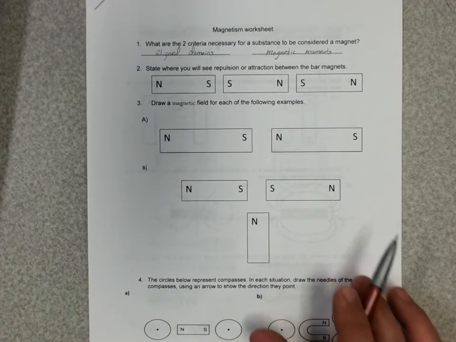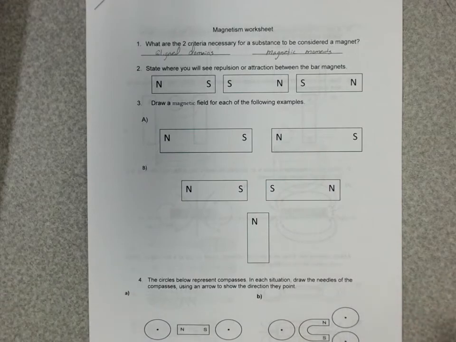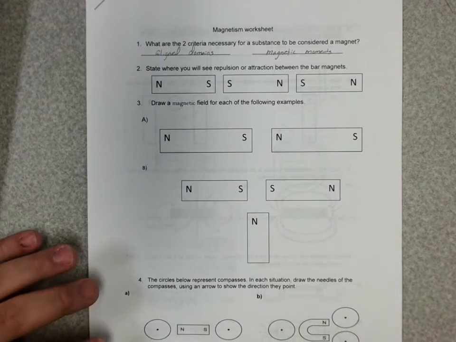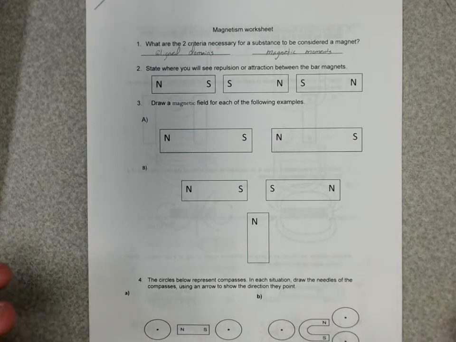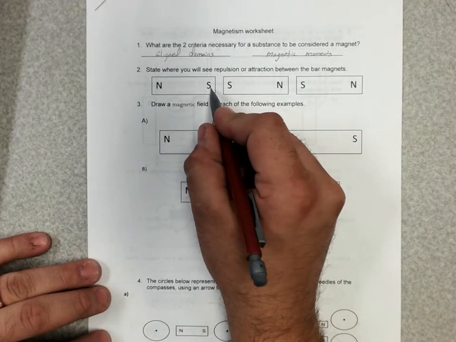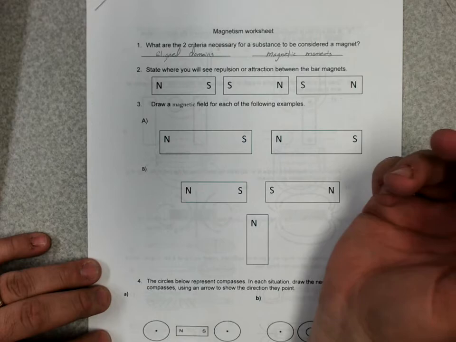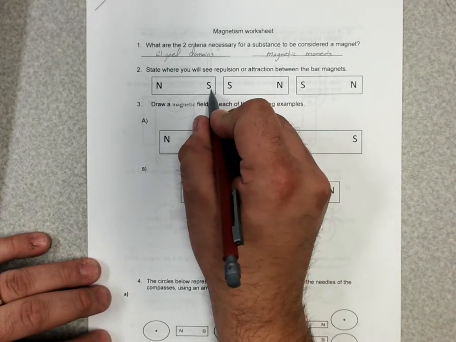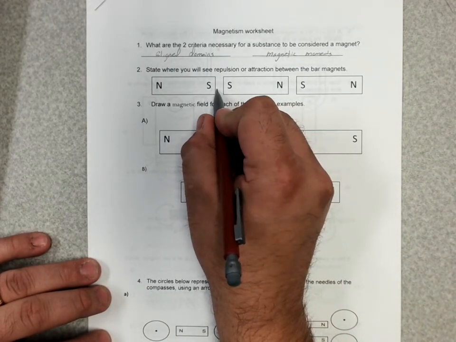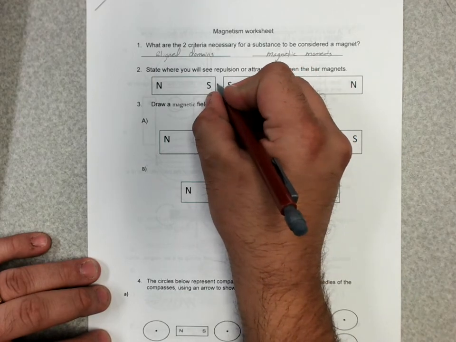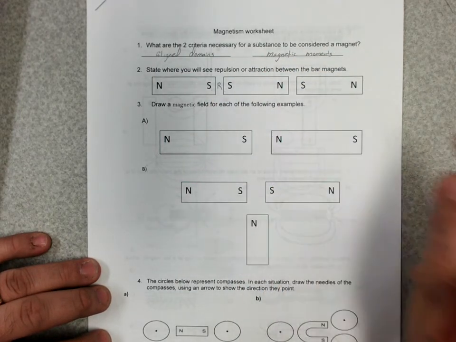So, for number two, state where you will see repulsion or attraction between them. We're going to use R for repulsion, A for attraction. Alike repel, opposites attract. So between here and here, these are both alike, so we're going to get a repulsion. Okay, I'm going to let you do that side.